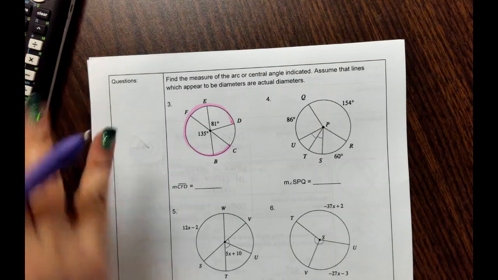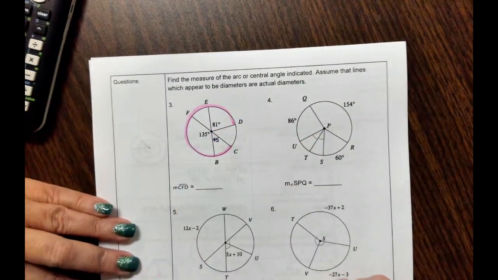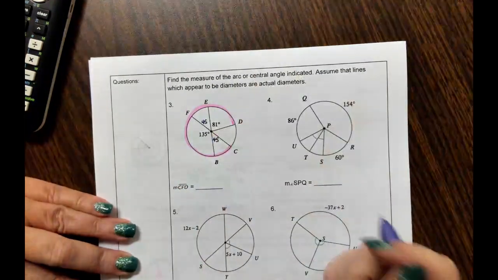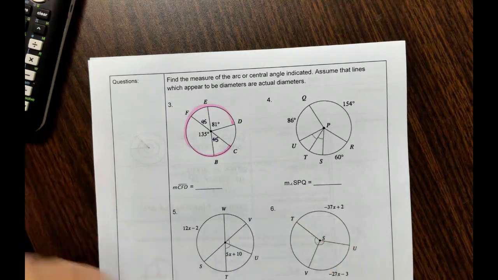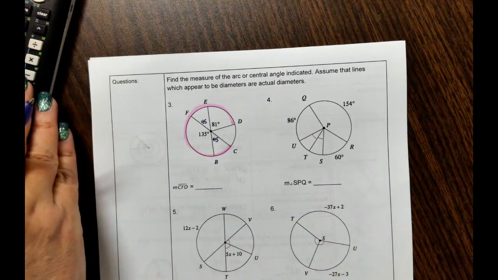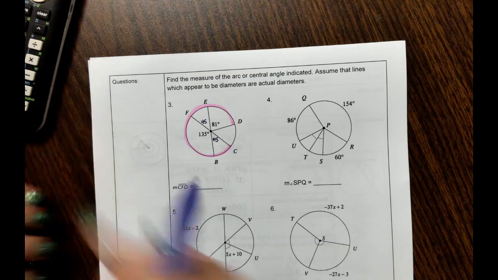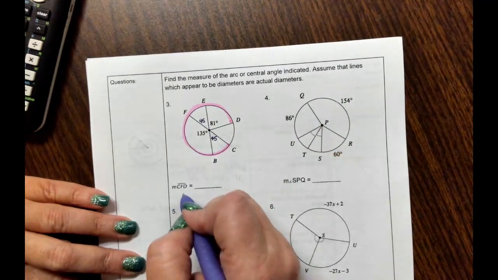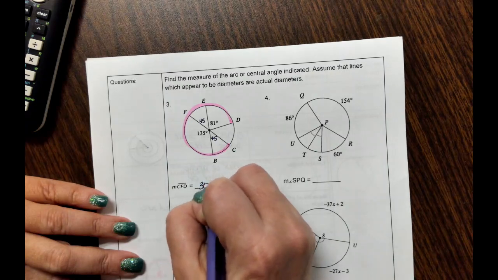So notice I have from U to Q, I have from Q to R, and I have from R to S. And I have that these two angles are congruent. If those two angles are congruent, then that means that UT is congruent to TS. So if I take 86 plus 154 plus 60 and subtract that from 360, I find out that these two together are 60 degrees. The arc is 30 degrees.